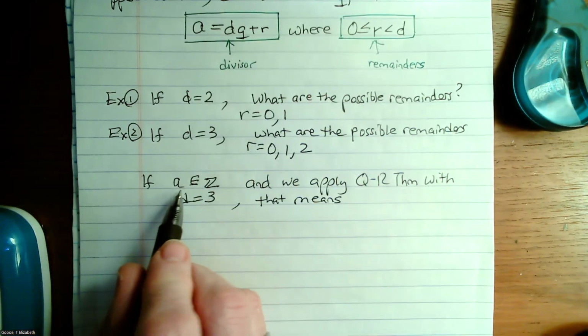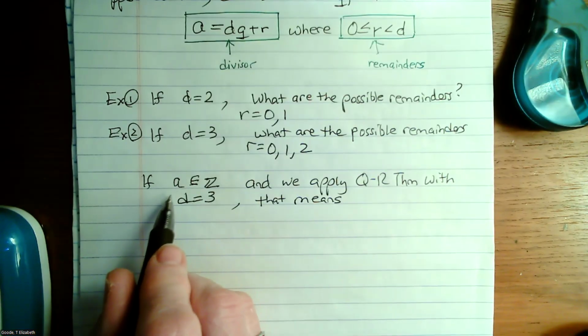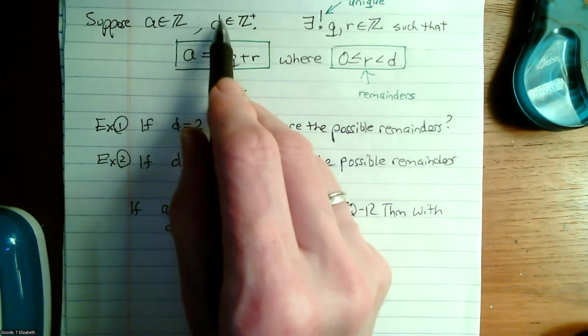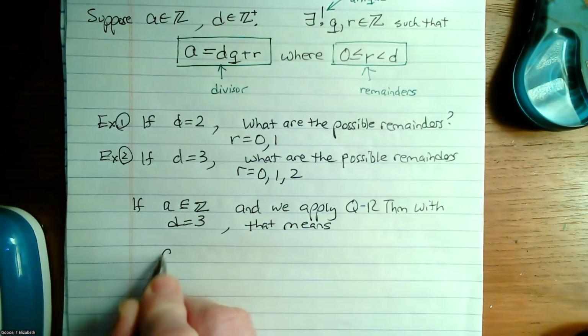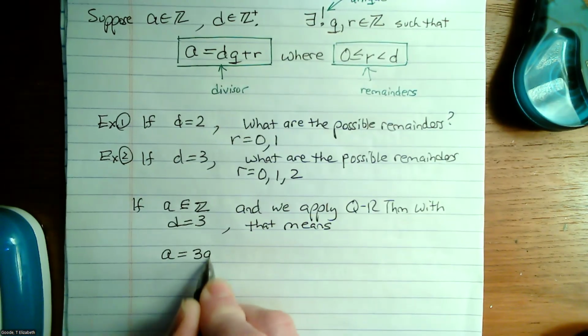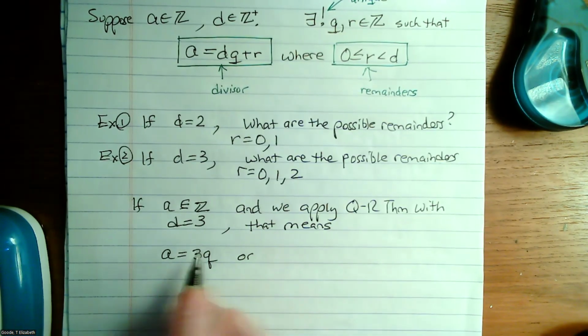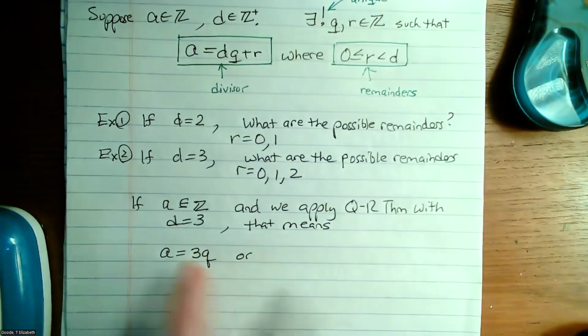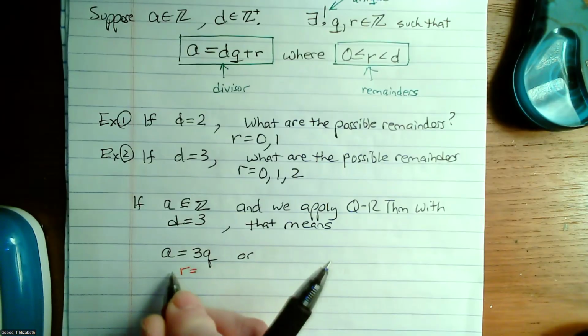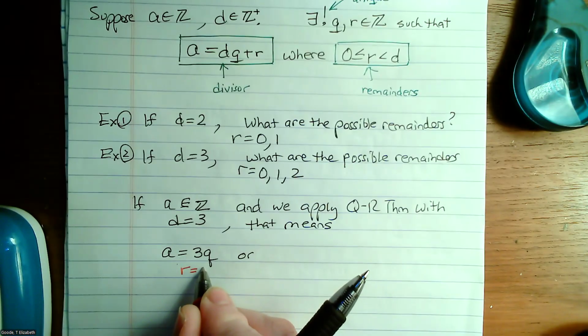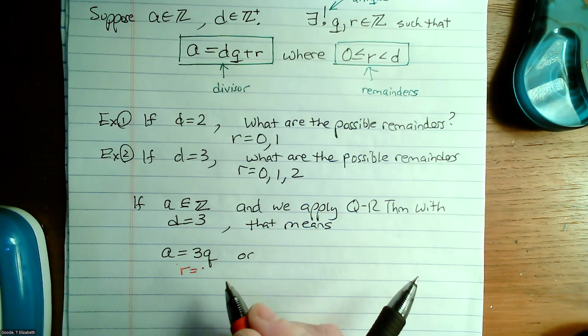We don't know what A is. We just know it's an integer. We know we can divide it by 3, and it's either going to look like 3 times Q, or, that means the remainder is what? If A equals 3 times Q, the remainder could either be 2, 1, or 0.